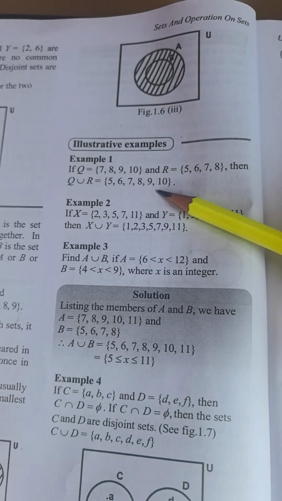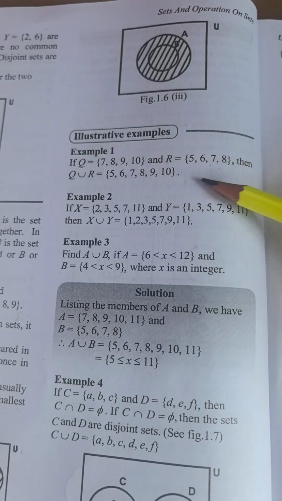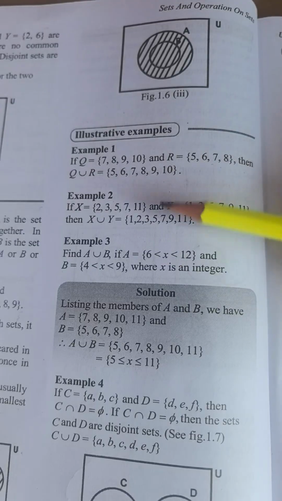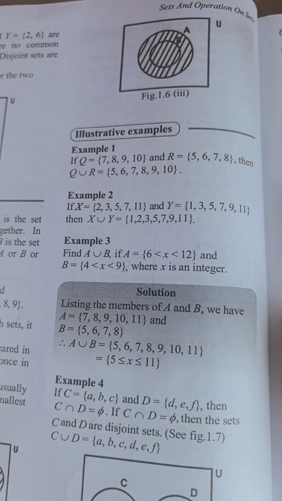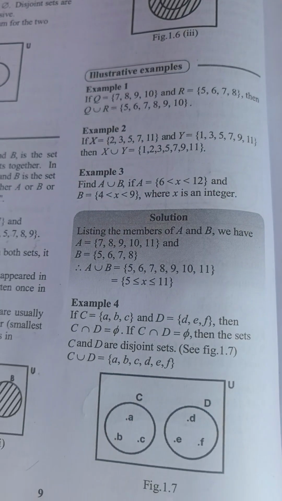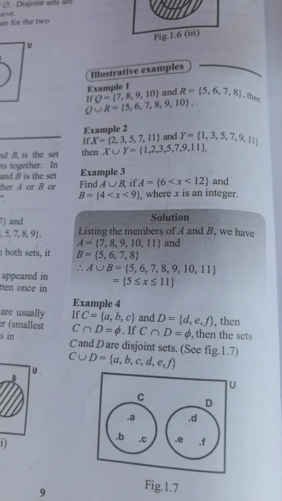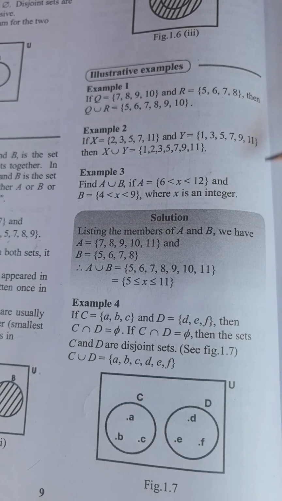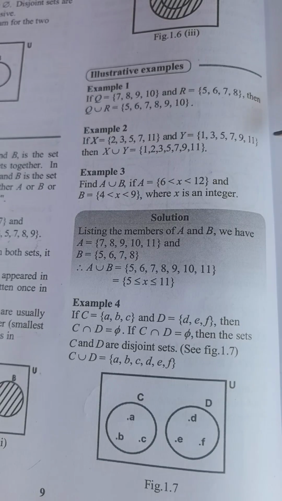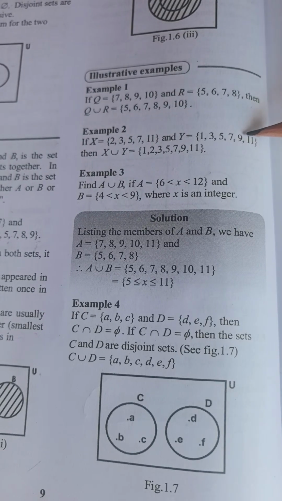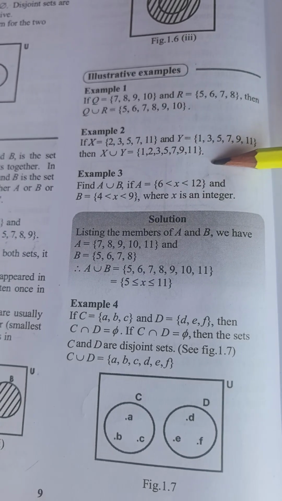You don't repeat it here twice. So it's as simple as that. That is what we are talking about. Example 2. Now, if x is equal to {3, 2, 3, 5, 7, 11} and y is {1, 3, 5, 7, 9, 11}, the union, you just combine them. It's as simple as that.